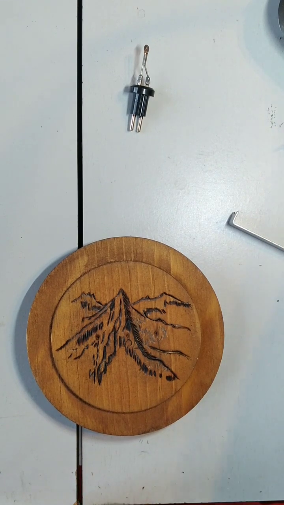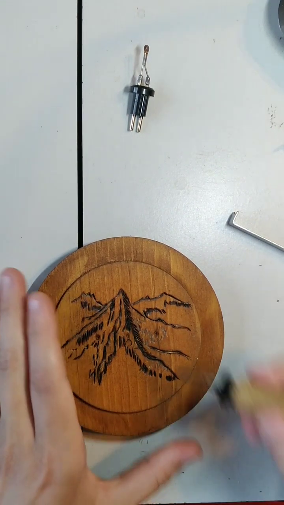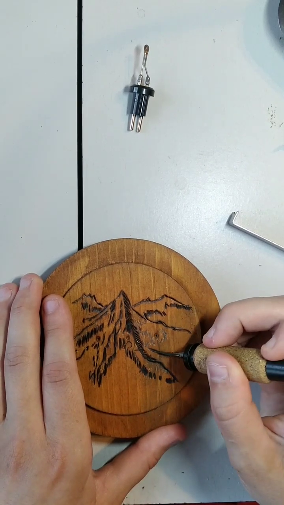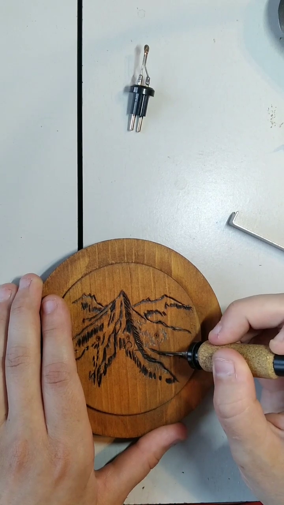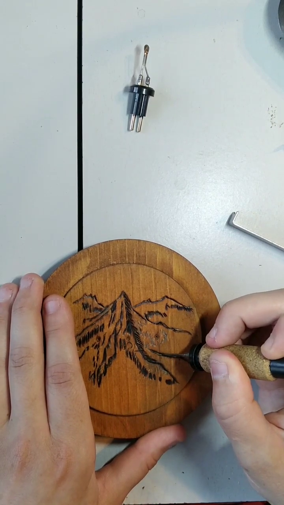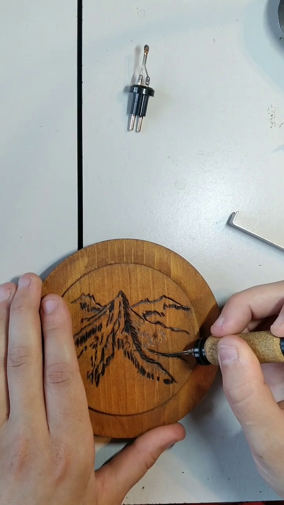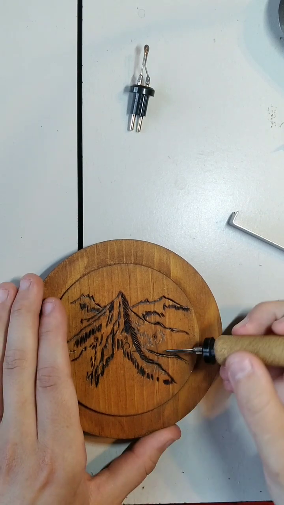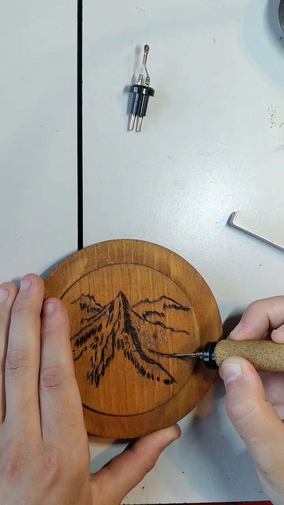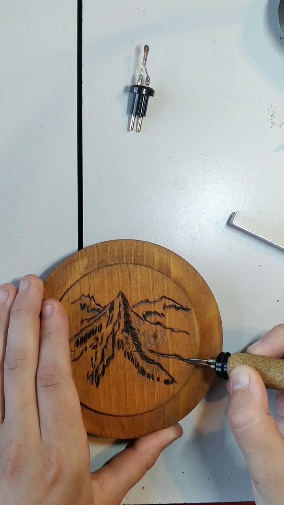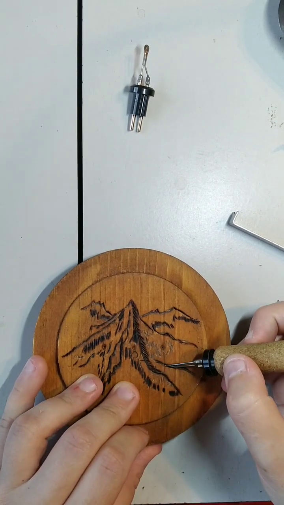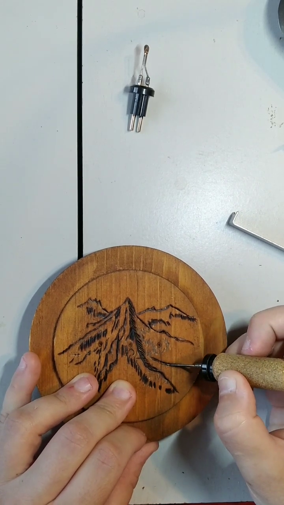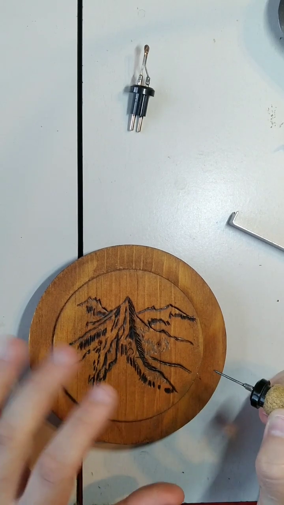Now, sometimes when you are burning, you can find some very difficult patches. I sometimes like to, I wouldn't say coax, just gently burn it, because there are going to be some pieces of wood that are hard to burn.